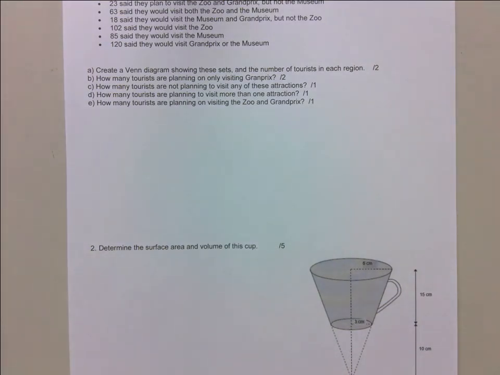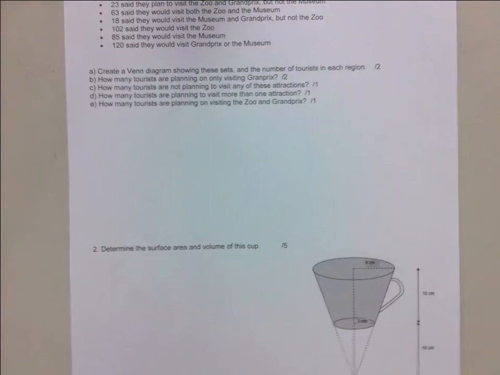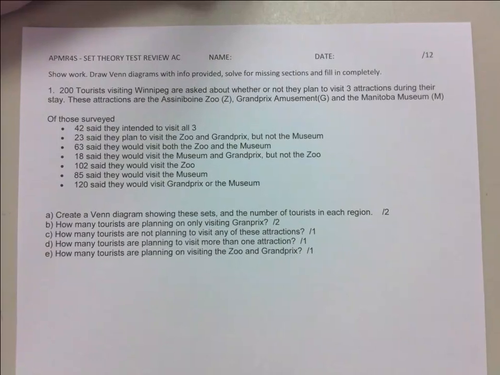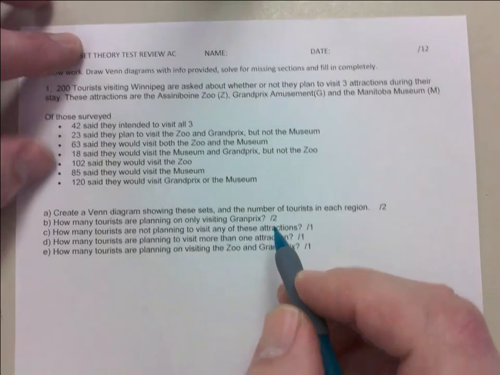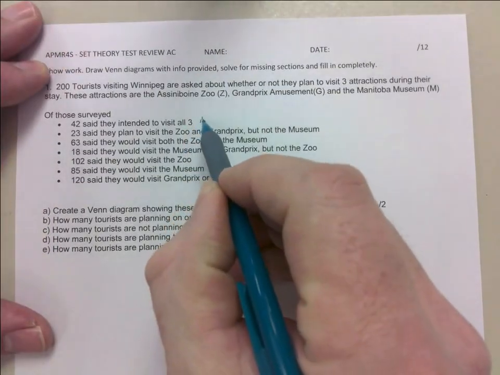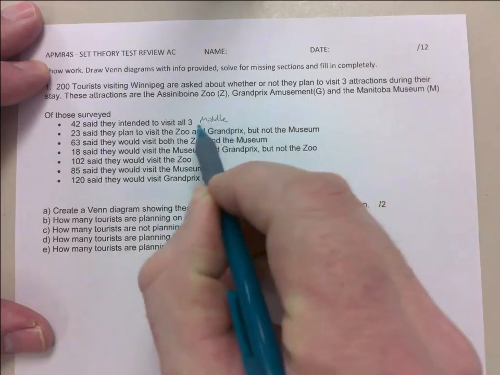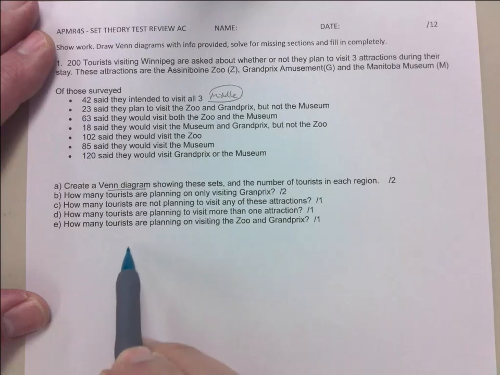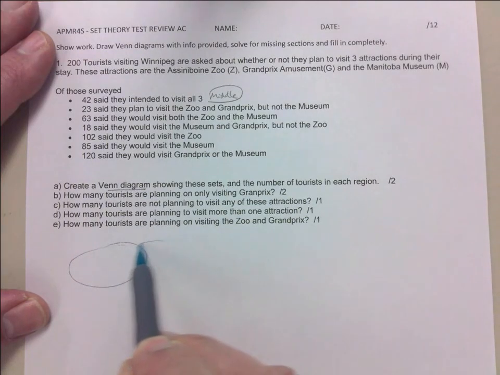And let's tackle this thing. So we know we've got 200 tourists visiting 3 attractions. And so we know the middle is given. Okay, so that's great news for us. So it says to draw a Venn diagram. I'm already going to get started on that.